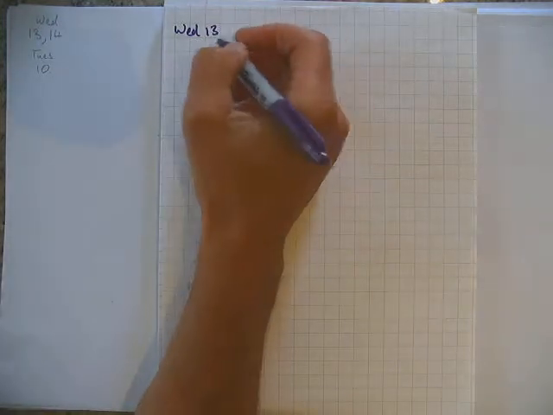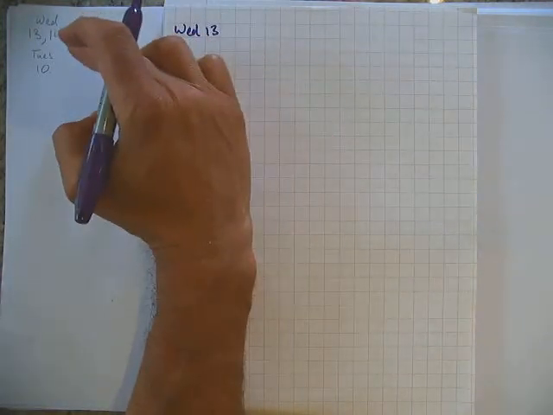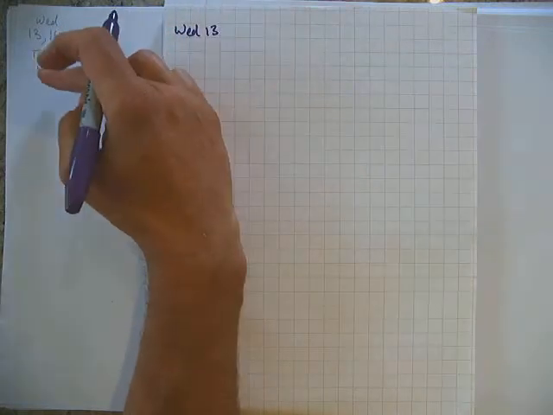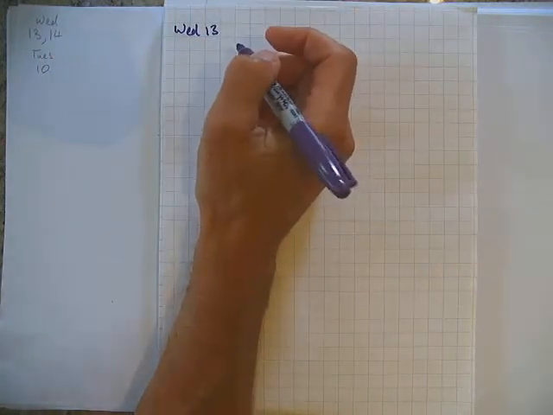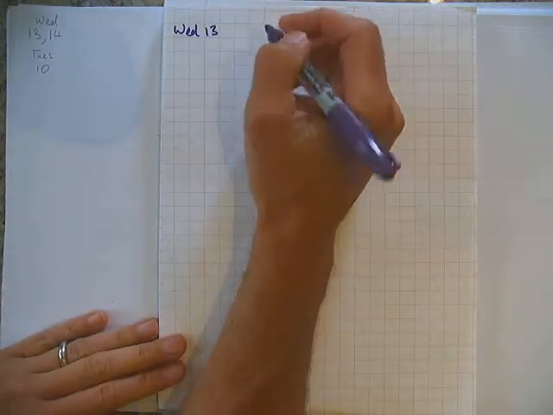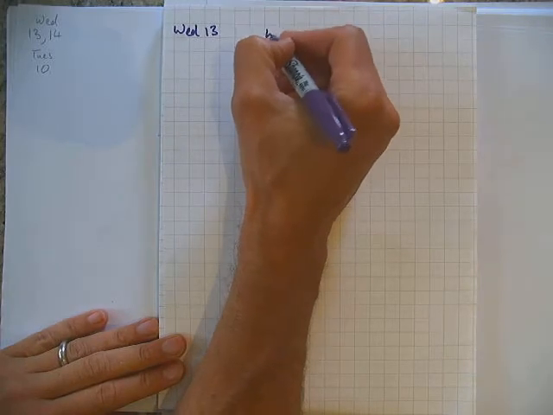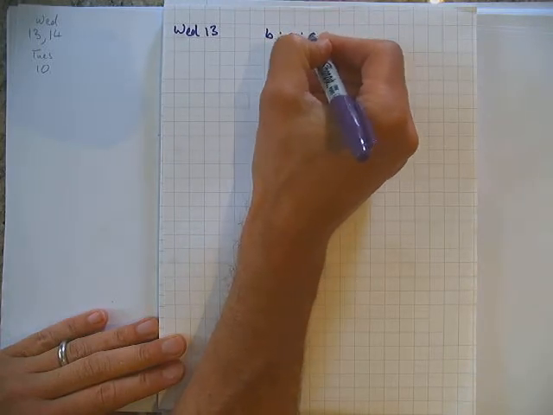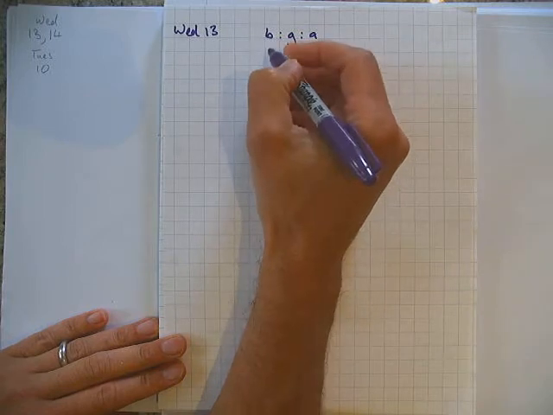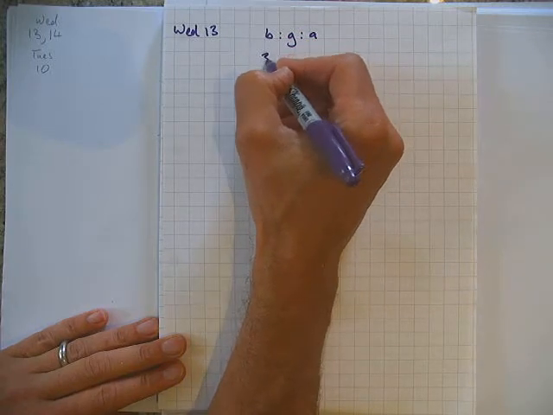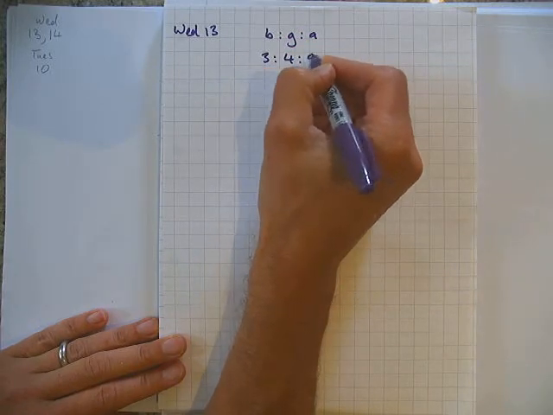Right, somebody asked me about Wednesday's questions 13 and 14. I've already done 14, but I can do that again quickly. And question 10 from Tuesday. Wednesday's 13: boy to girl to adult is 3 to 4 to 9.